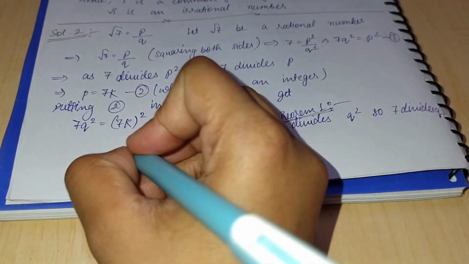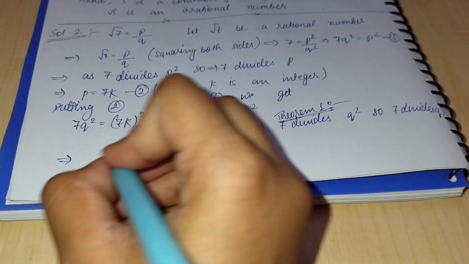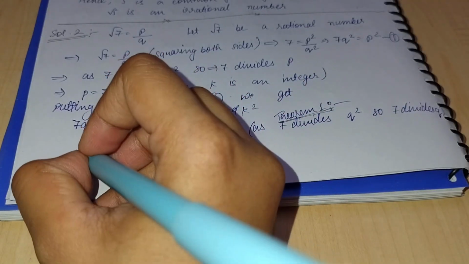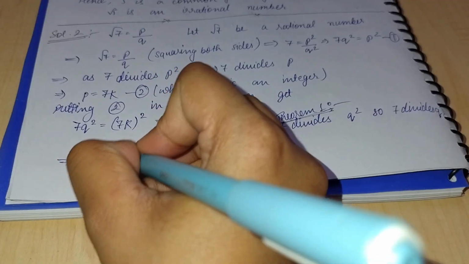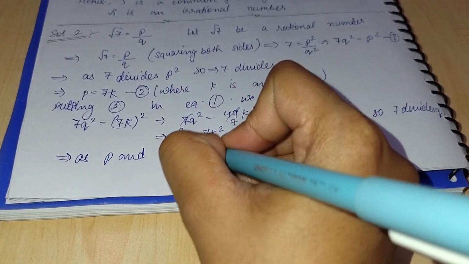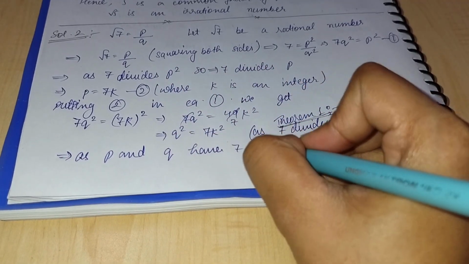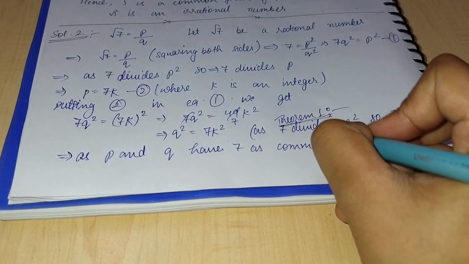Now, this contradicts the fact that it is a rational number, because a rational number has only 1 as a common factor, and p and q have 7 as a common factor, so it is an irrational number. Under root 7 is an irrational number, hence proved.